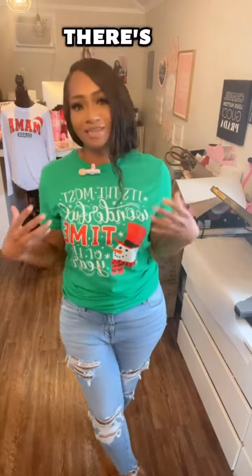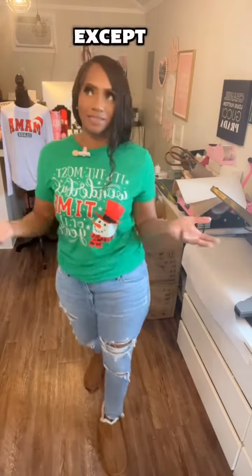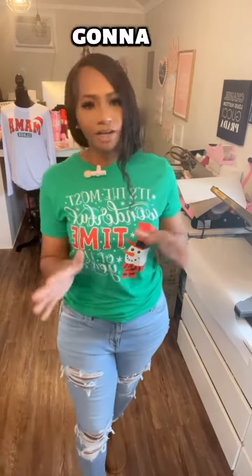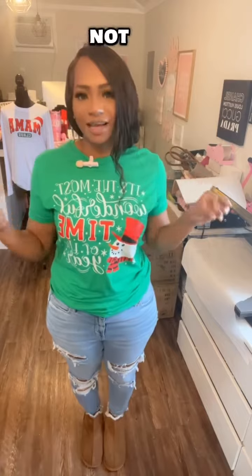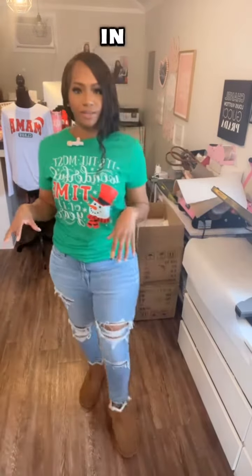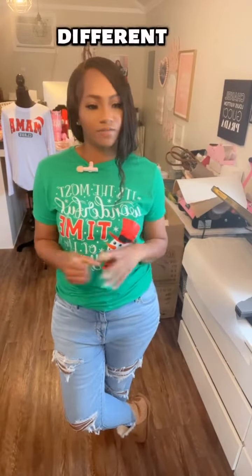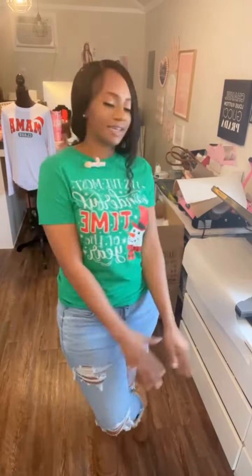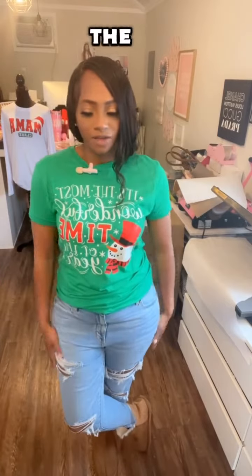Now remember, there's an exception to almost everything in life, except God. So there are going to be ways that you can manipulate and do these things. PNG files are not necessarily editable. PNG files are as is, so you're going to print it exactly as it is. Sometimes you can go in and play around with it and manipulate it if you have design skills and you know how to use different programs. There are lots of new different techniques. Technology changes every day. But for the most part, that is the difference.